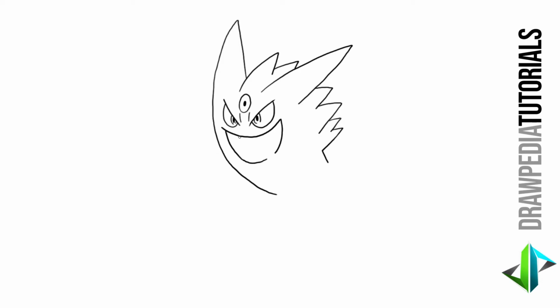Inside the mouth, I'm gonna draw his teeth in the middle point with a curved line downwards, and at the side on the left and on the right here, and another one at the outer corner.